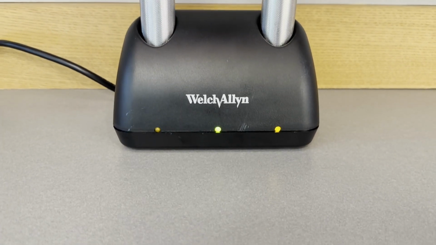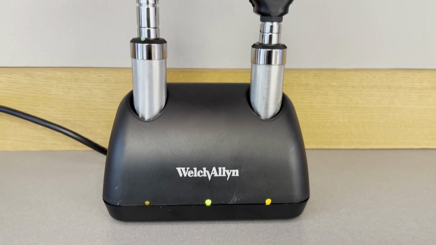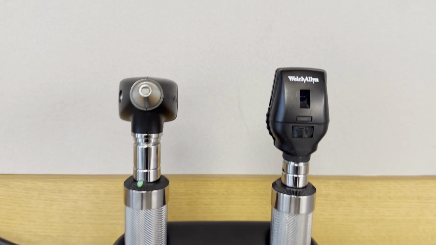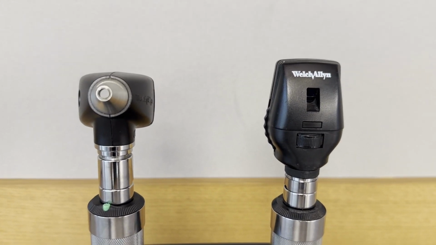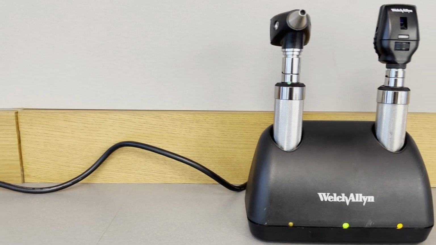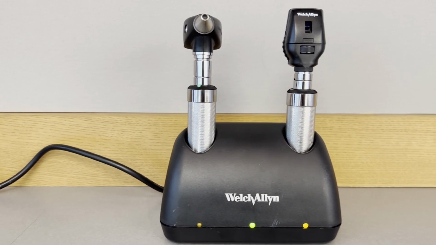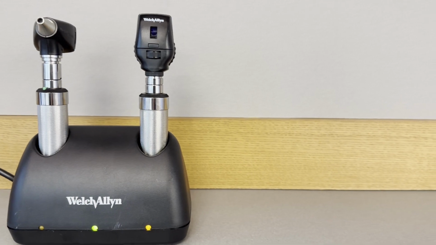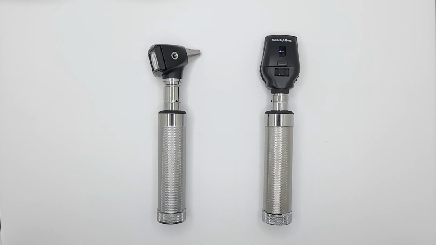In this video, we will first introduce the design and function of otoscopes and ophthalmoscopes. We will show how they are assembled and how they operate. Then, we will discuss two primary problems associated with otoscopes and ophthalmoscopes: a light that does not turn on, and an image that appears blurry to the user. Various possible solutions will be discussed for each problem.